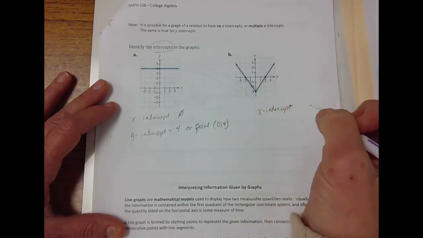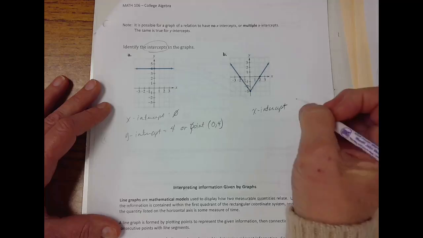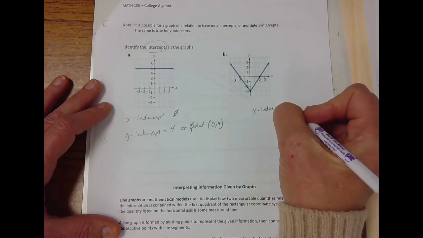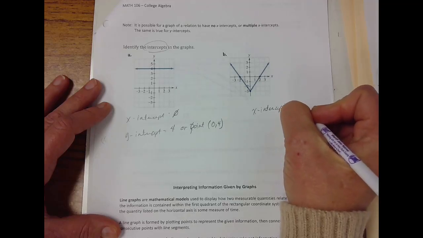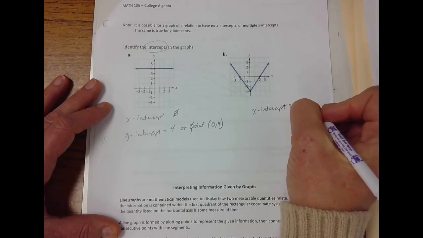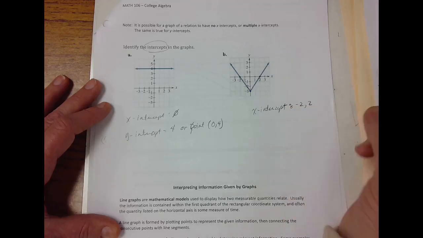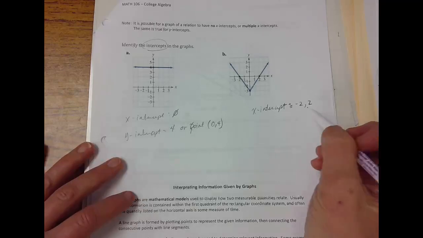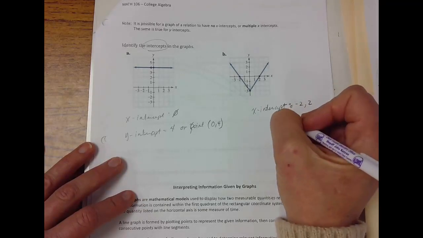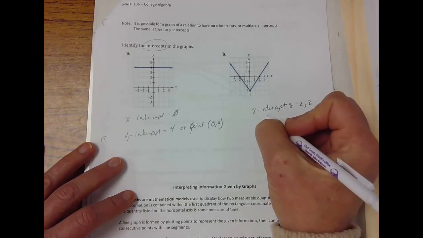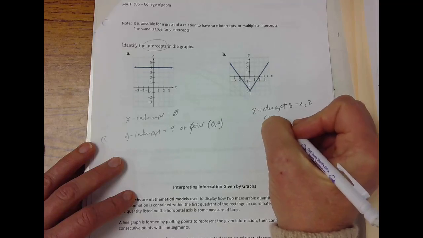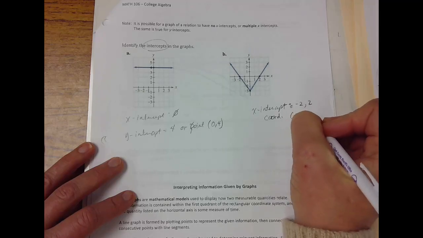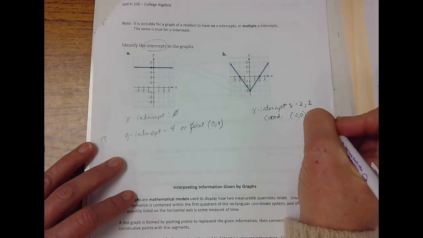Can you tell me, Kirsten, what is the x-intercepts on this one? Here, 2. Yep. So you can write it as x-intercept of -2, comma 2, and when we get to where we're writing our interval notation, it can get a little confusing. So sometimes I will ask you for the coordinates. And the coordinates would then be -2, 0 and 2, 0.